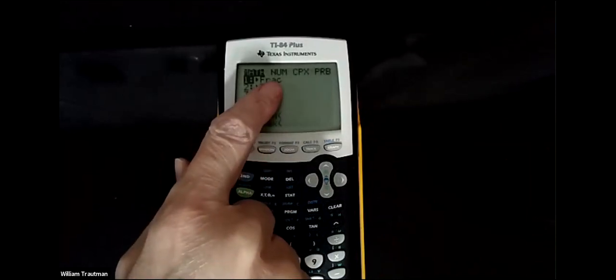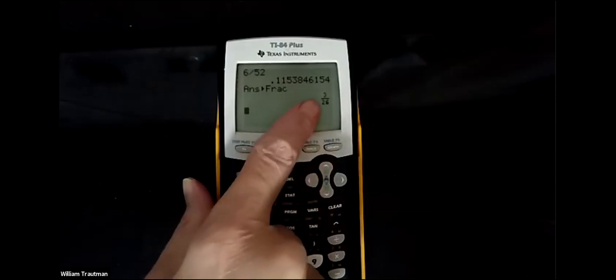We said the answer was 6 divided by 52. My calculator gives me a decimal, but if I hit the math button and number 1, it changes decimals to fractions. You just hit enter, and it reduces it to 3/26.